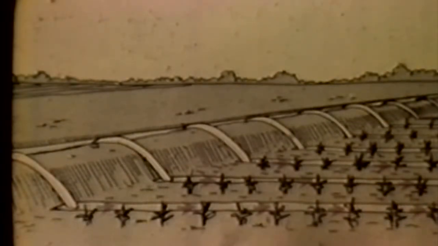The graded furrow type of surface system consists of channels between rows or beds. The slope should be uniform in the direction of the water flow. When irrigating, the water is turned into the graded furrows at the upper end through siphon tubes or gated pipes. It flows to the other end, being absorbed into the soil as it goes.